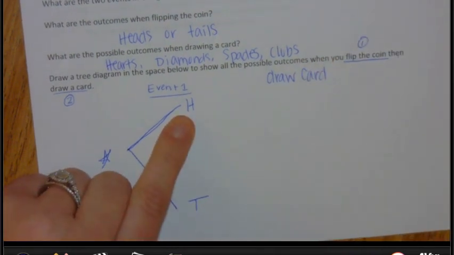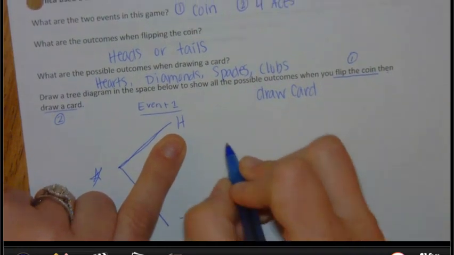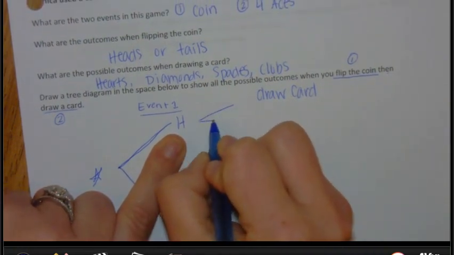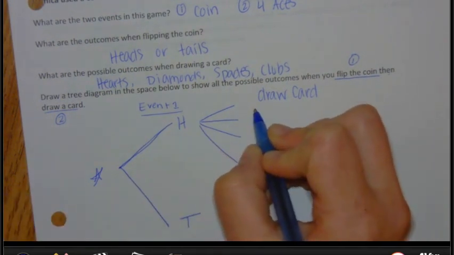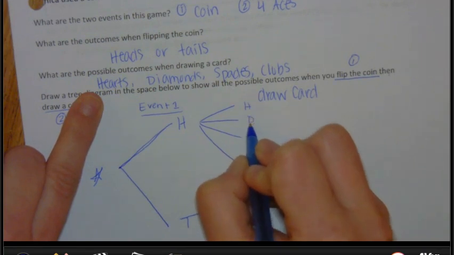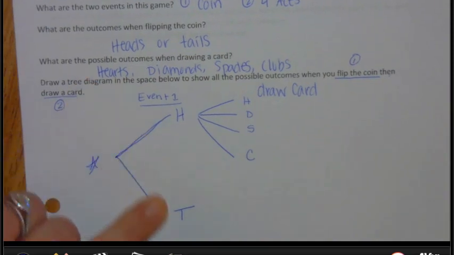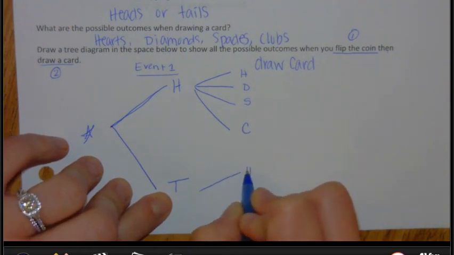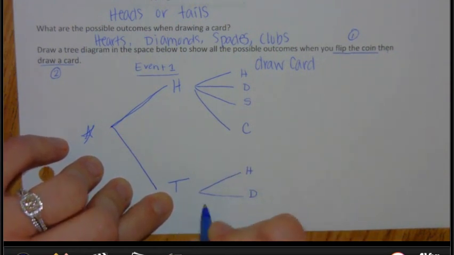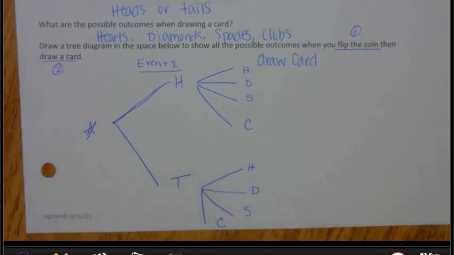Now, once I flip a coin, I land on heads. Now I'm going to pick a card. So how many options do I have in picking cards? I have 4. So I'm going to draw 4 branches coming off of heads. And I'm going to label them hearts, diamonds, spades, and clubs. And I need to do the same thing because if I flip tails, I can draw ace of hearts, ace of diamonds, ace of spades, and ace of clubs.